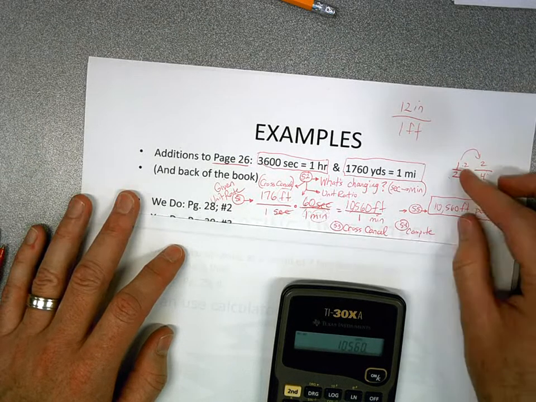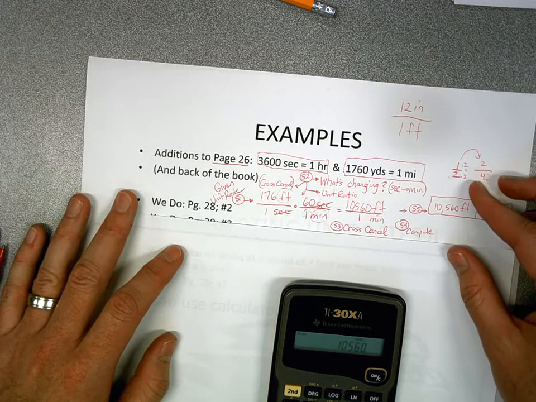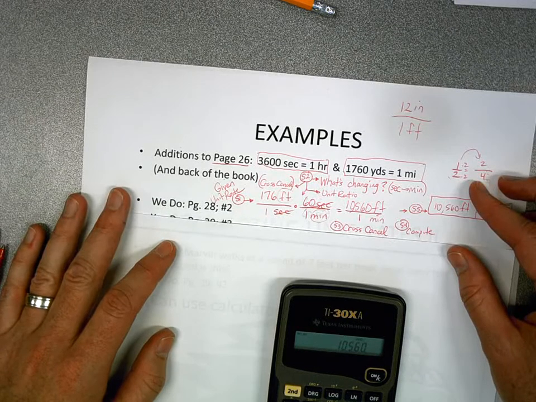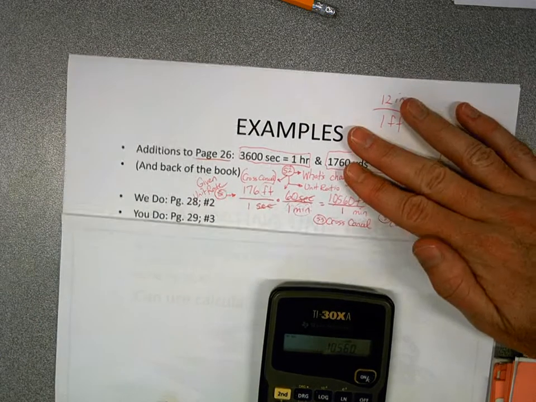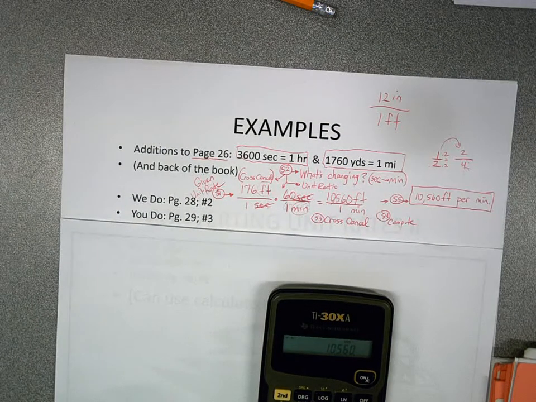Okay, questions? I'm going to have you guys try one. Okay, they are pretty time consuming. So here we go. I'm going to give you guys 2 minutes. I want you to go ahead and go to page 29, do problem number 3. Problem 3, go.